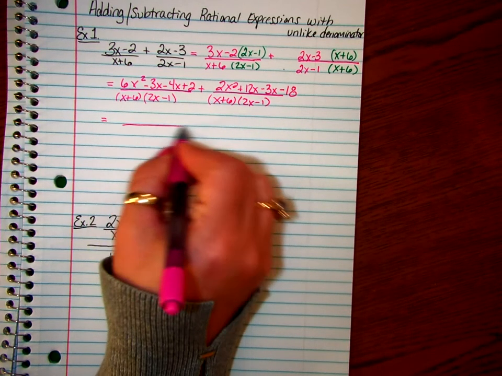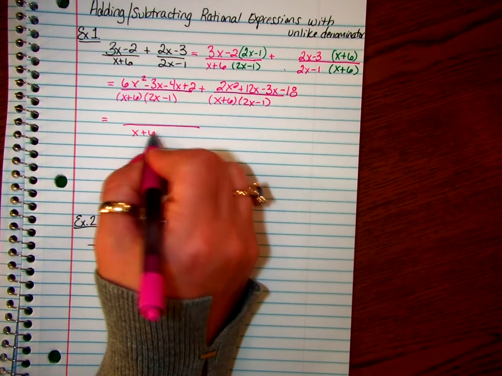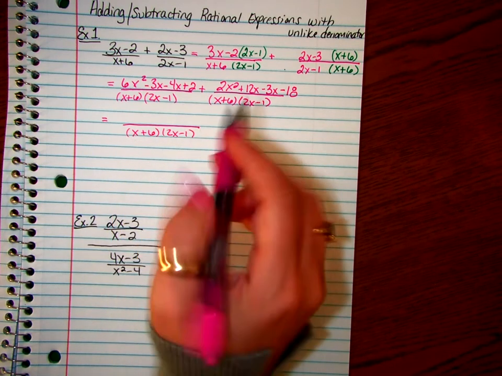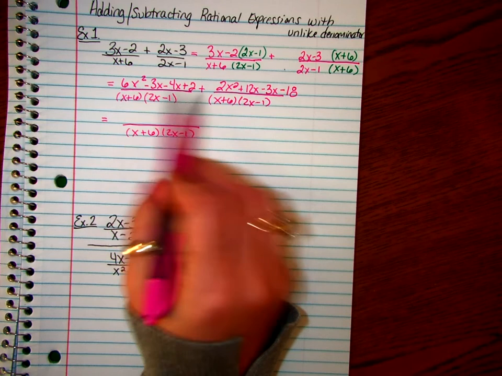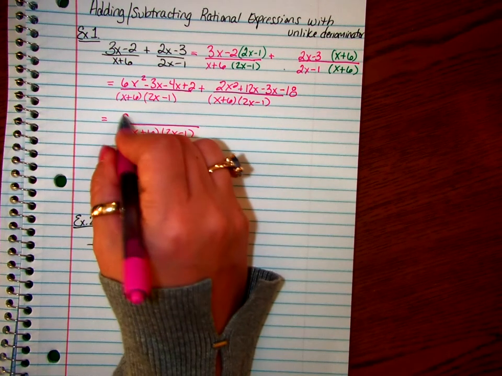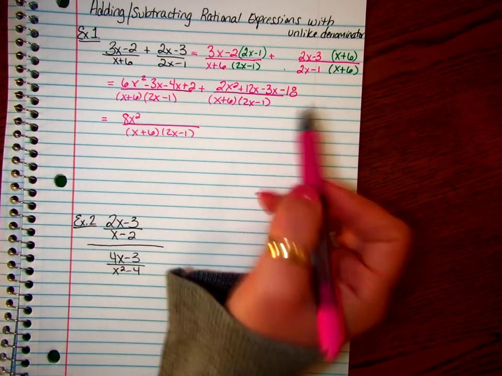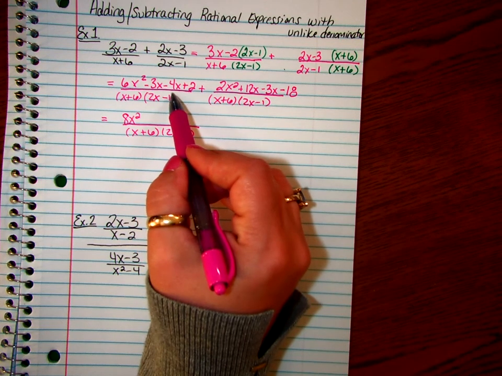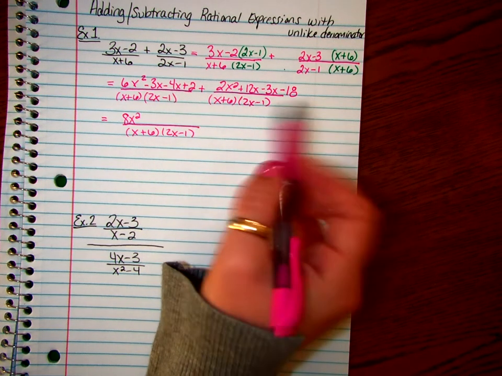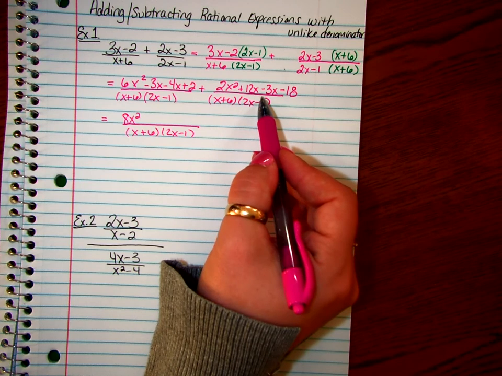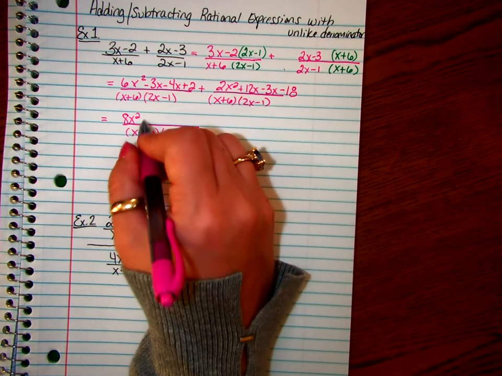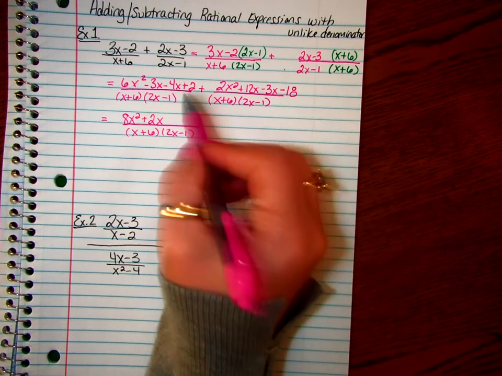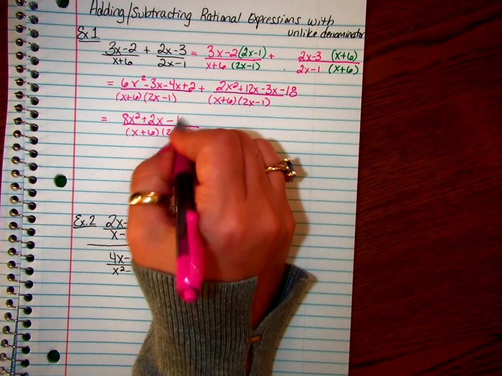So I'm just going to write this problem one time as a numerator and denominator. I'm going to scan over and say, okay, 6x squared and a positive 2x squared, I get 8x squared. Now I look at my x's. I have a negative 3x, a negative 4x, so that's negative 7x. And I have a positive 12x and a negative 3x, so that's going to result in a positive 2x. Then I have a negative 18 and a positive 2, so that's a negative 16.